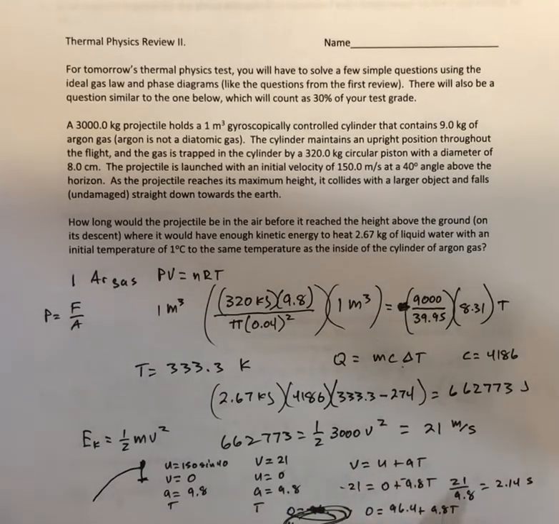And so again, I'll have negative 96.4 divided by negative 9.8, and that gives me 9.83 seconds to go up. And so I'll just add the totals together: 9.83 plus 2.14 is 11.97 seconds, so about 12 seconds.